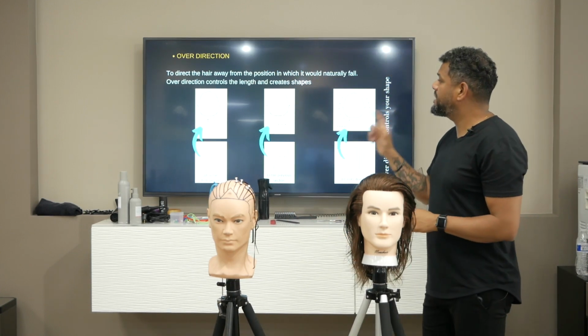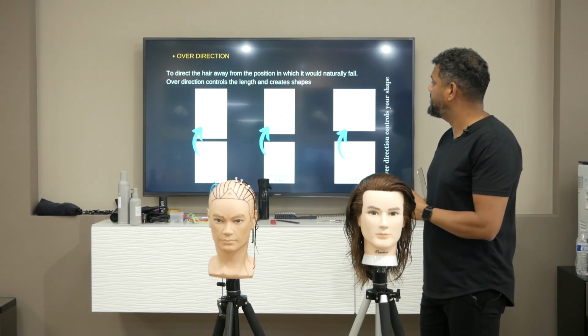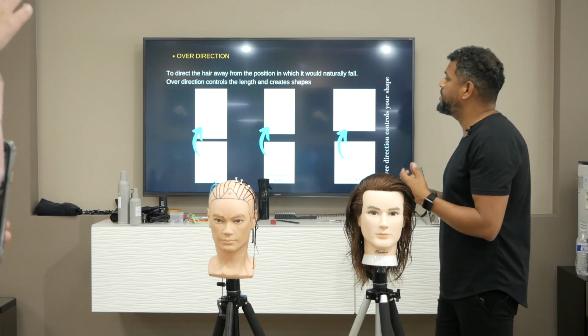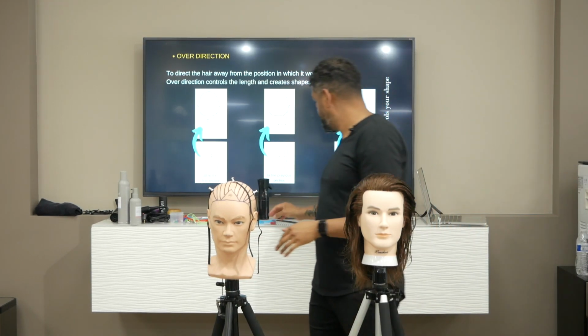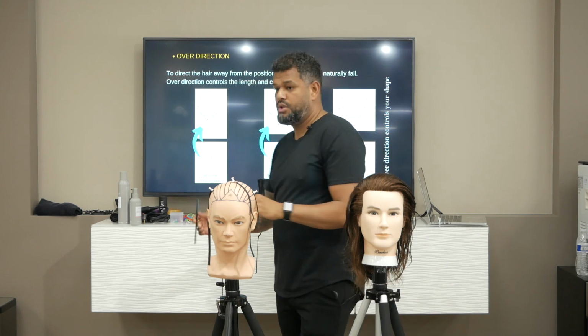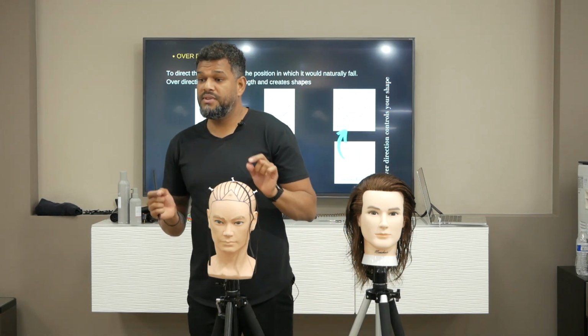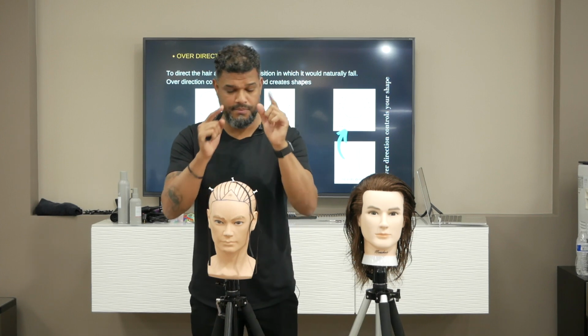Overdirection is to direct the hair away from the position which it would naturally fall. Overdirection controls the length and the shape.